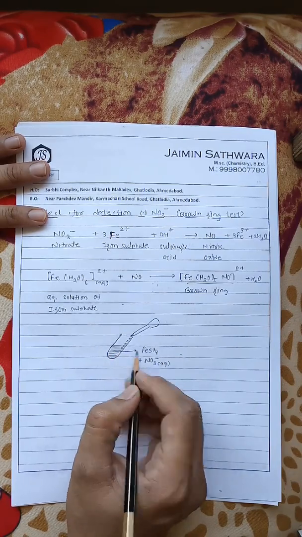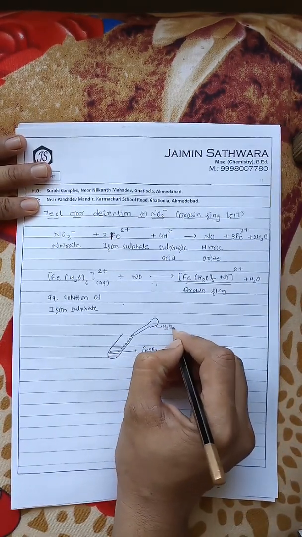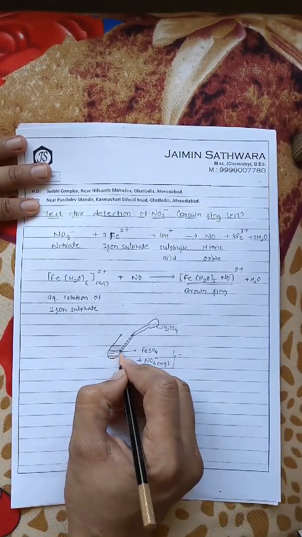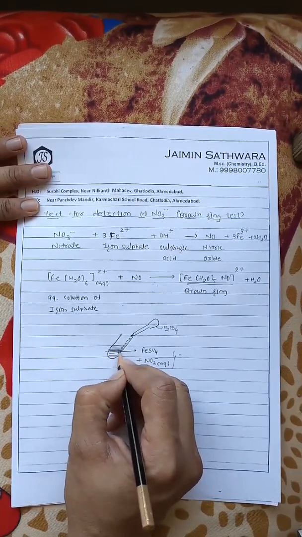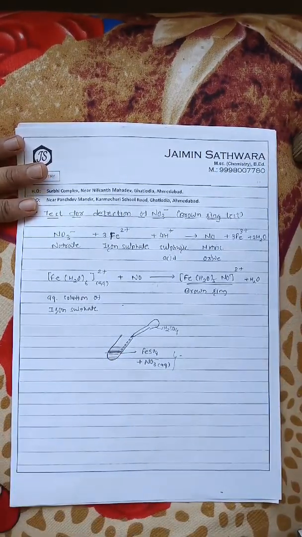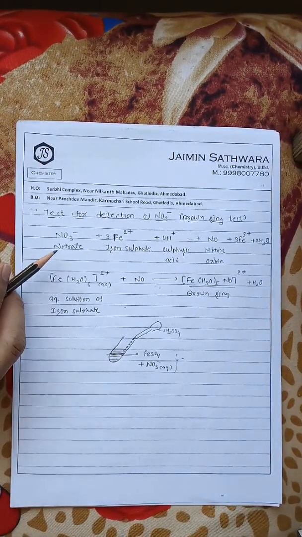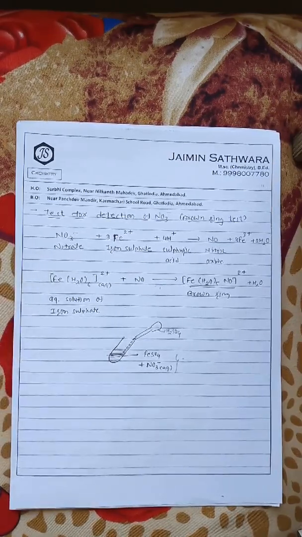when this H2SO4 touches the surface of this solution at this interface, a brown color ring is formed. At this interface, a brown color ring is formed, and the presence of the brown ring clearly indicates the nitrate ion.